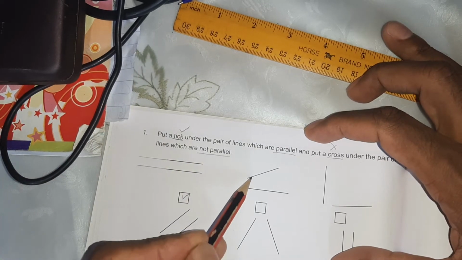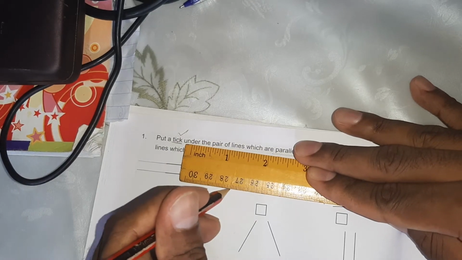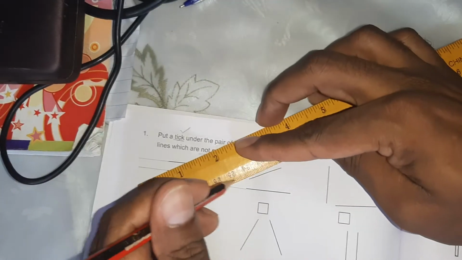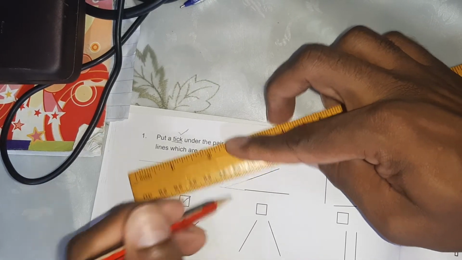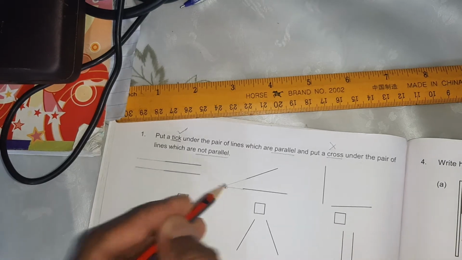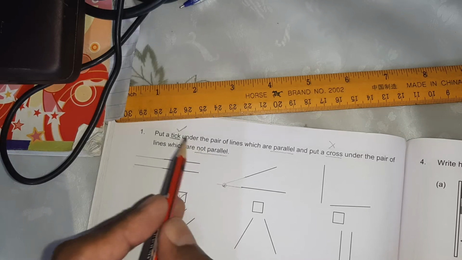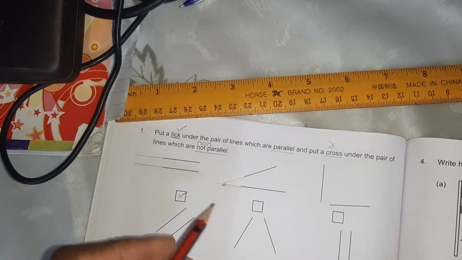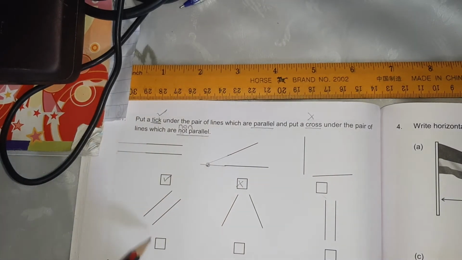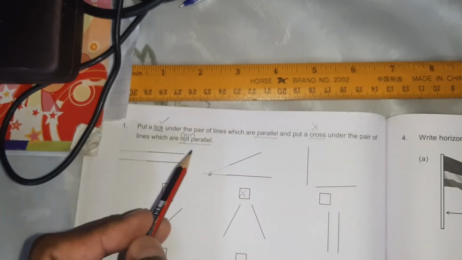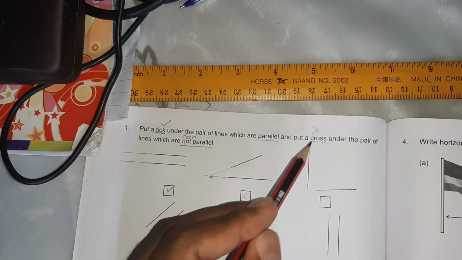But if I look at these two lines, let's continue them, okay? You see here they meet, okay? And if they meet here, therefore they are non-parallel lines, okay? We can also say, therefore I put a cross, okay? You will have to carry on the others to see whether they are parallel or non-parallel. If they are parallel, you put a tick. If they are non-parallel, you put a cross.